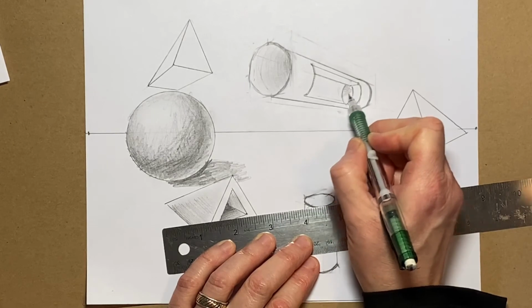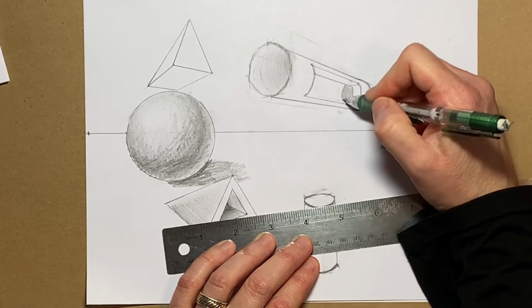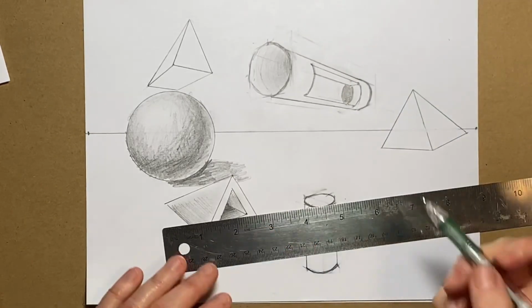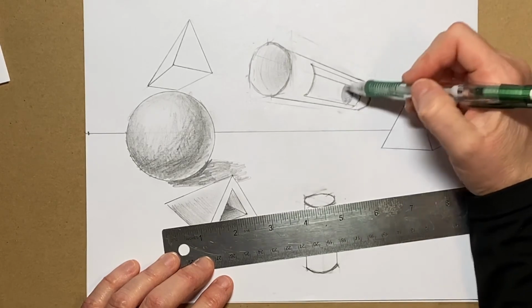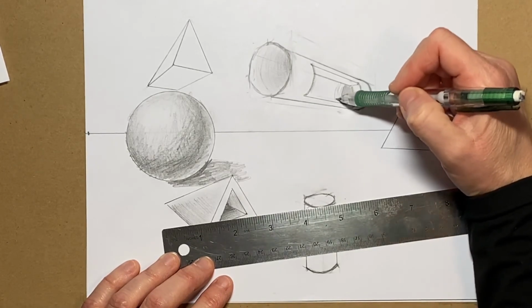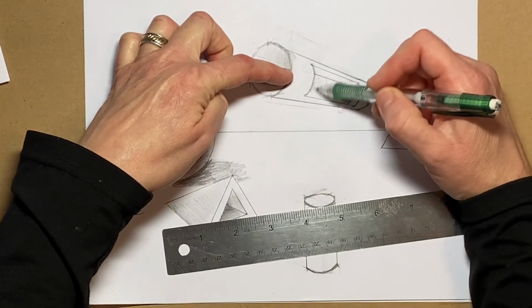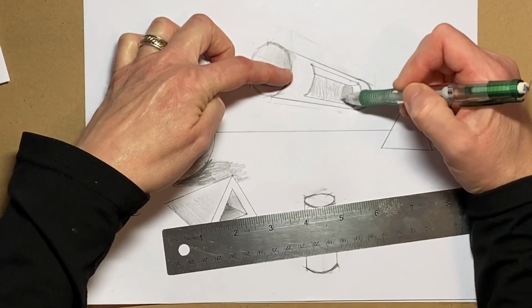This is the back side of the cylinder. And so I'm going to add a little bit of shading onto that so that you can see, so it kind of separates it a little bit. And then this part right here is the inside. This back wall is extending back here. So let's put a little bit of shading on this.